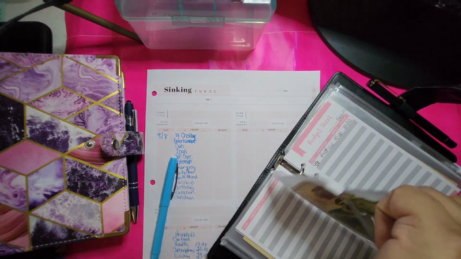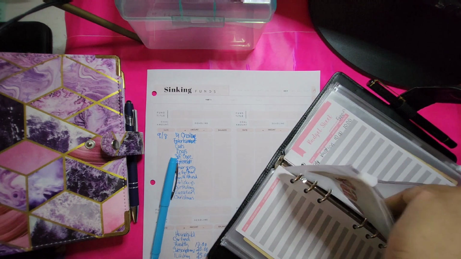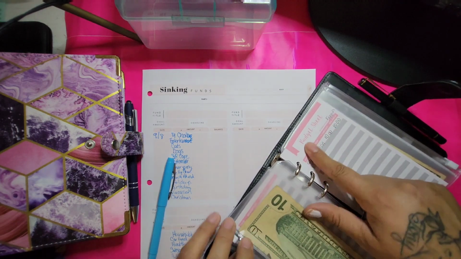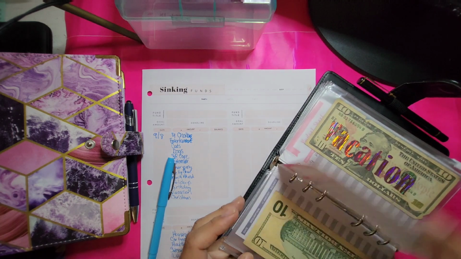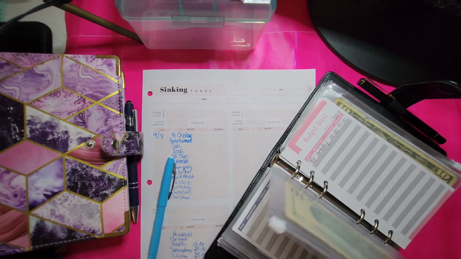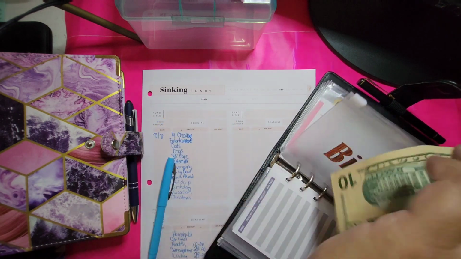Vacation has 10. And I could go off my tally sheet, guys, but I'd rather just pull it out and make sure it's accounted for right. $10 for birthdays.